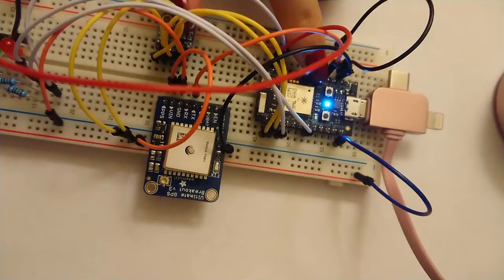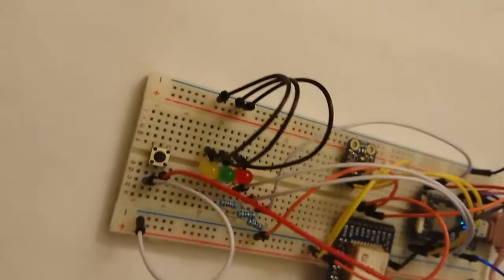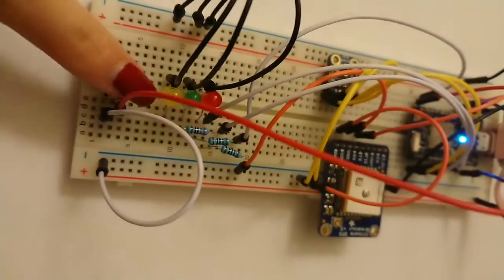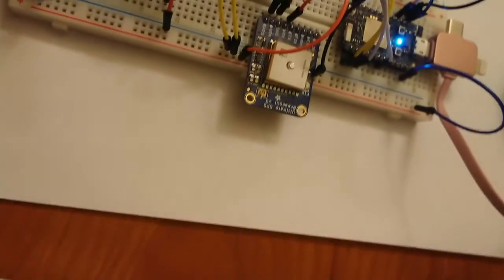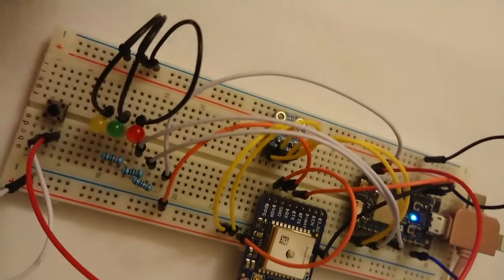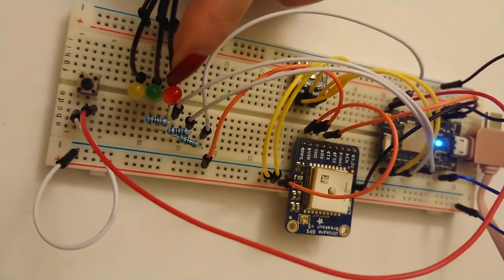This is our power on and off button. And the extra button we use here is to start and stop the activities. There are 3 LEDs on our device. The red one will be on when the UV alert is on.